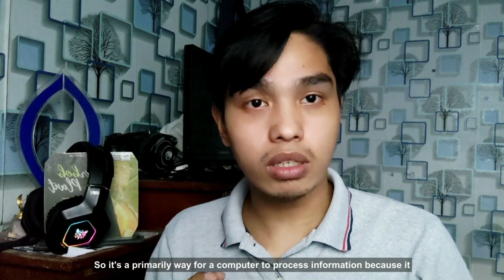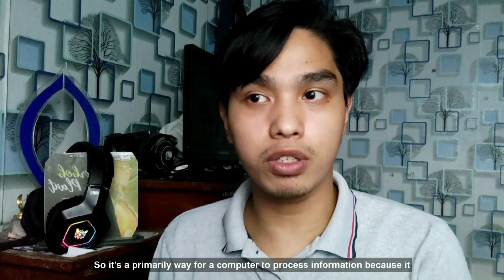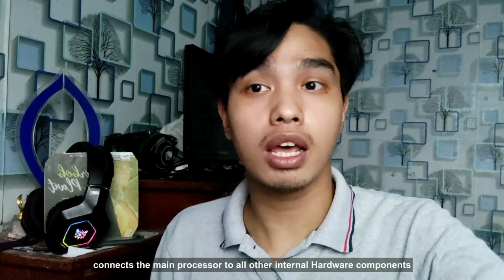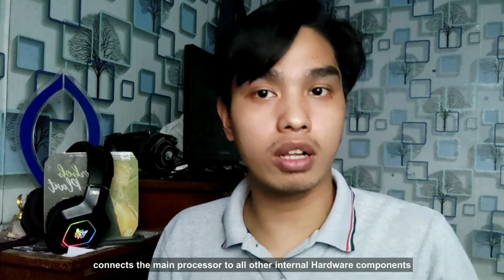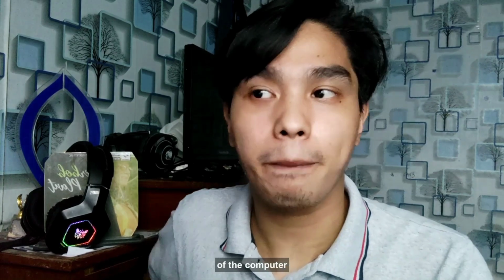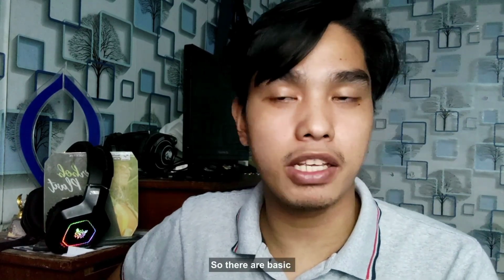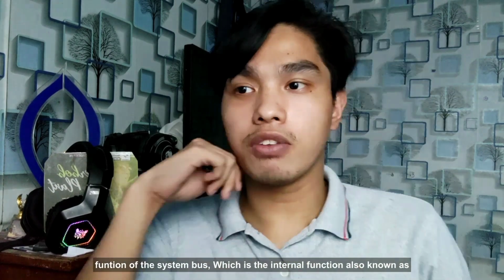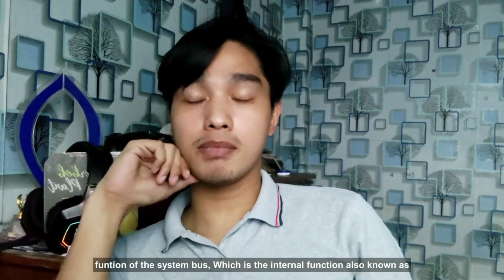So it's a primary way for our computer to process information because it connects the main processor to all other internal hardware components of a computer. So there are basic functions of a system bus, the first of which is the internal function, also known as the memory bus.